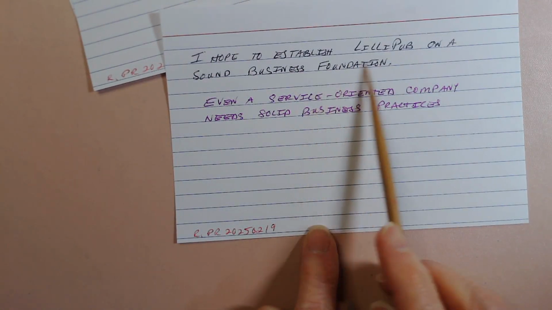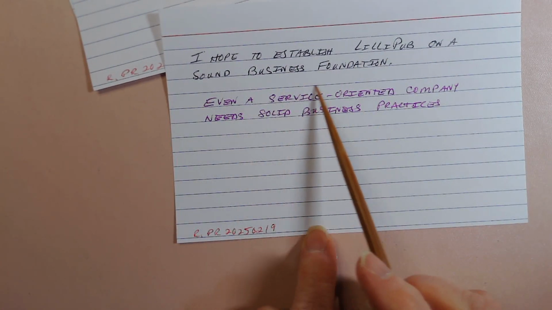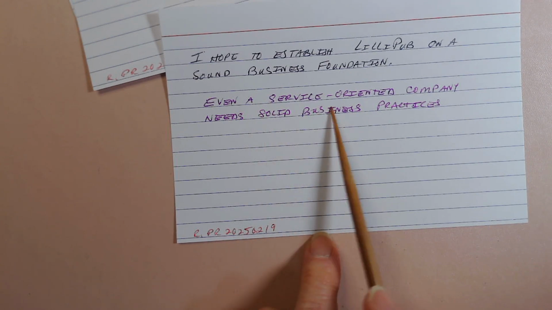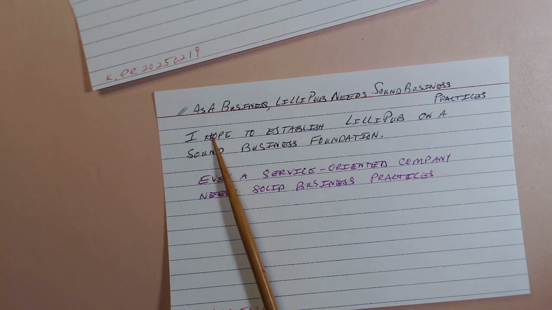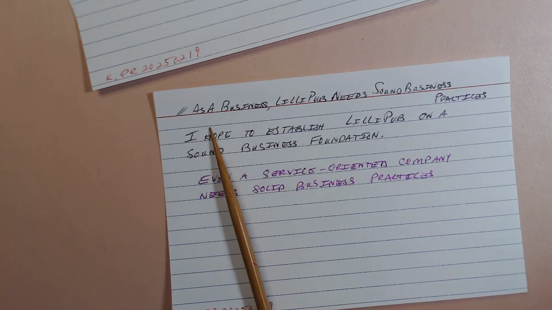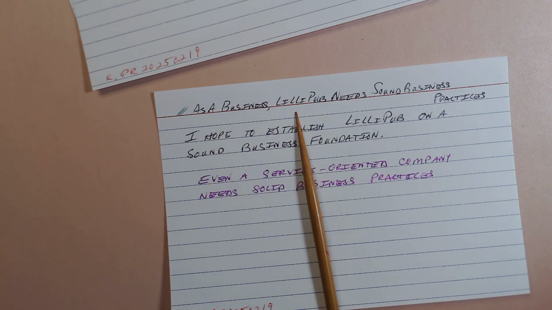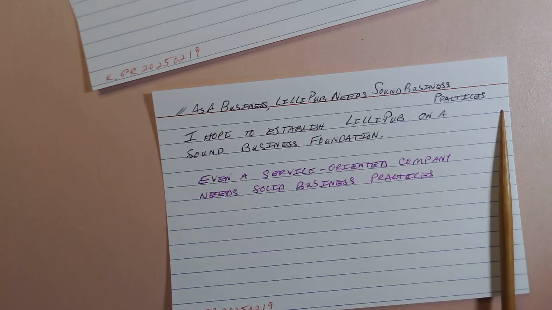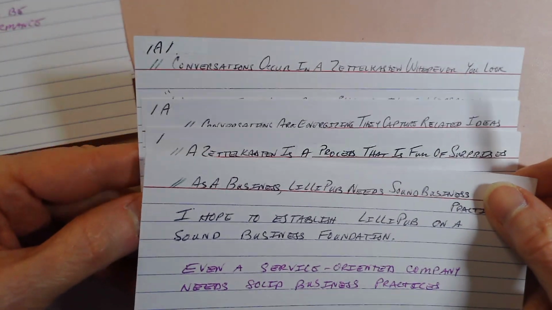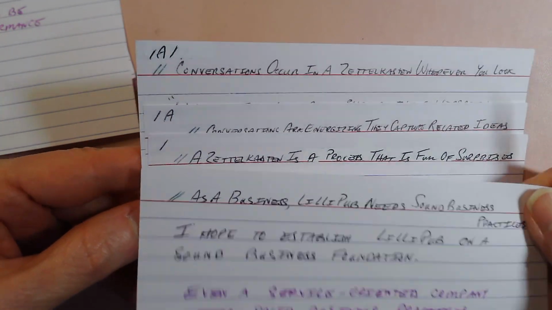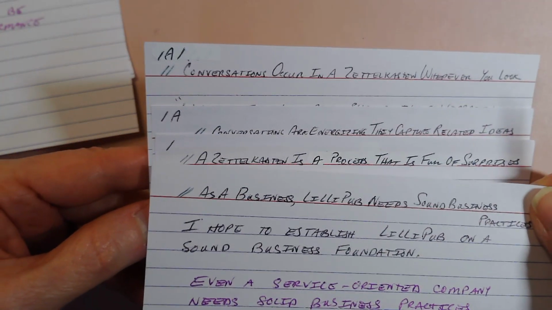I hope to establish LiLLiPub on a sound business foundation. Even a service-oriented company needs solid business practices. And here is my completed card with its tagline: as a business, LiLLiPub needs sound business practices. Okay, so this is now a new foundation. Foundation number 1 is already taken, so this one will have to be foundation 2.